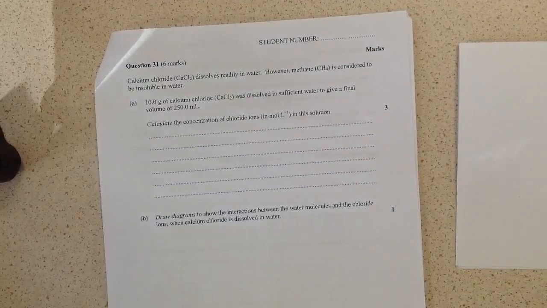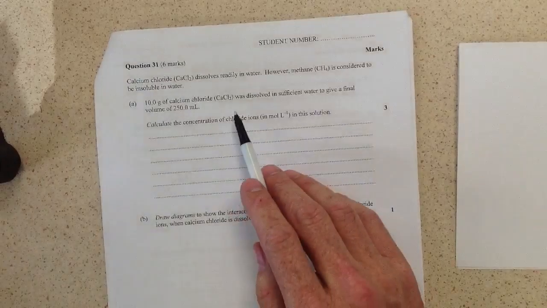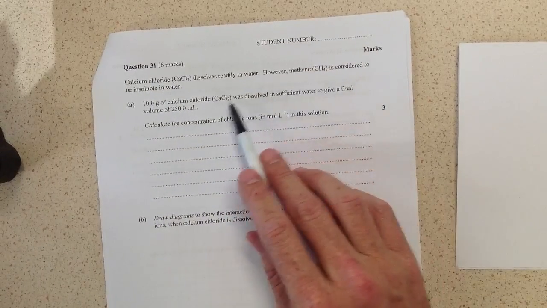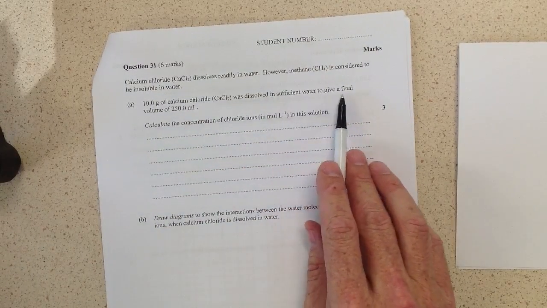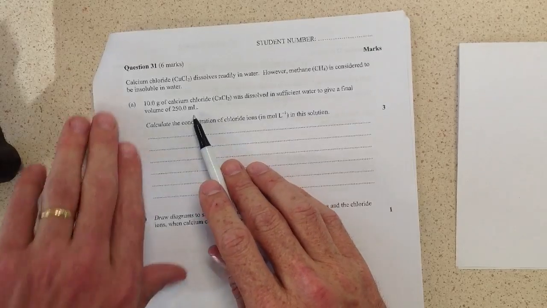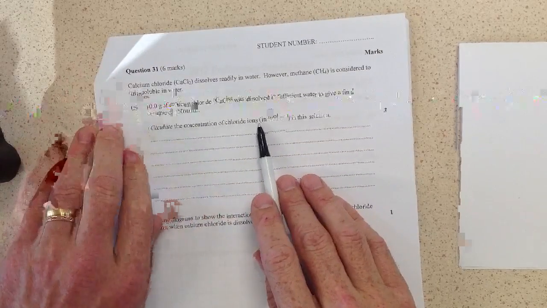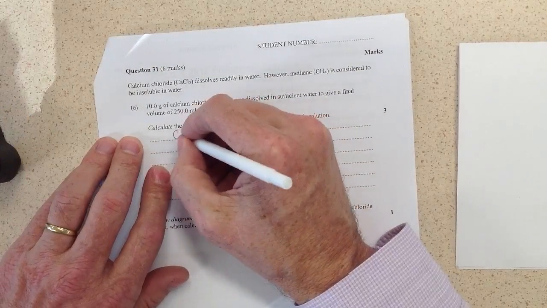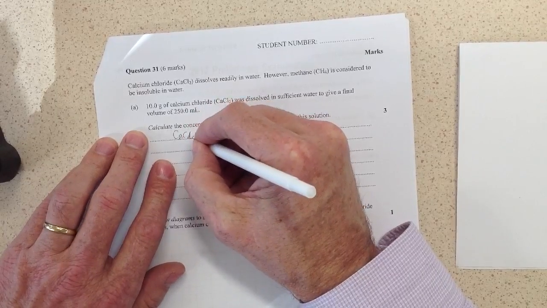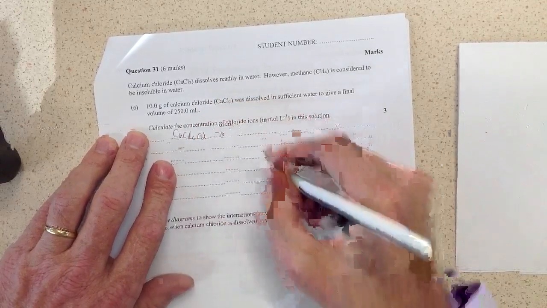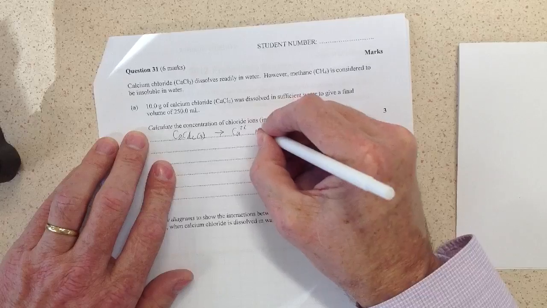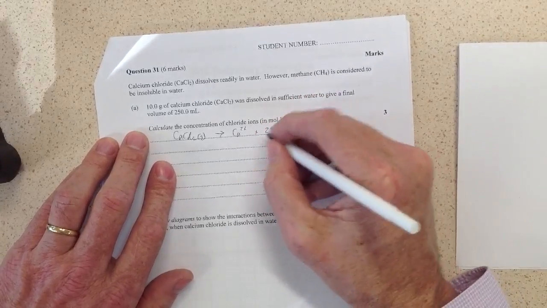Okay, question 31. 10 grams of calcium chloride was dissolved in sufficient water to give a final volume of 250 mL. Calculate the concentration of chloride ions. Calcium chloride as a solid will dissolve to give calcium ions plus 2 chloride ions.